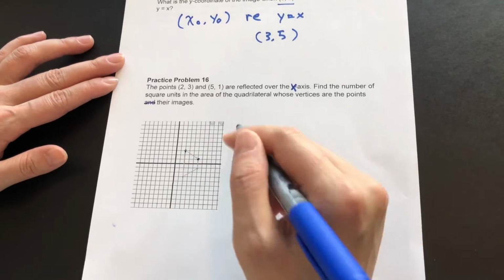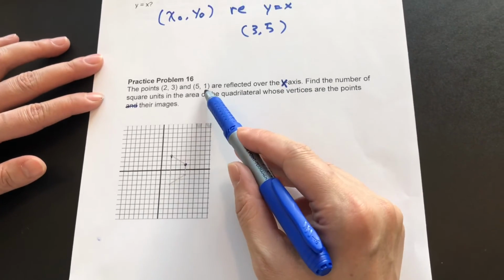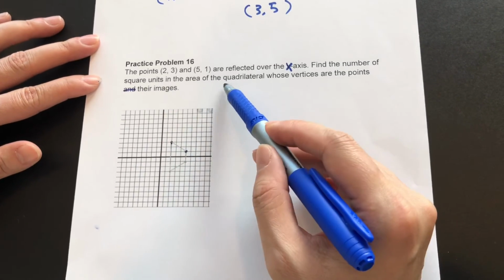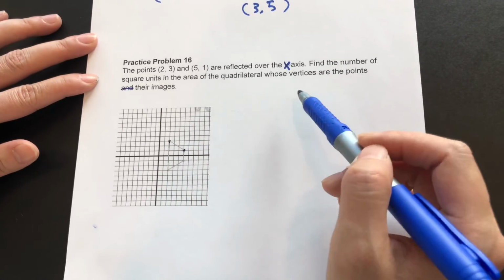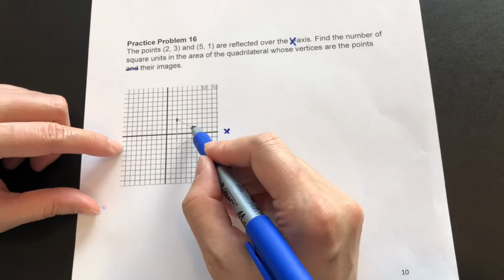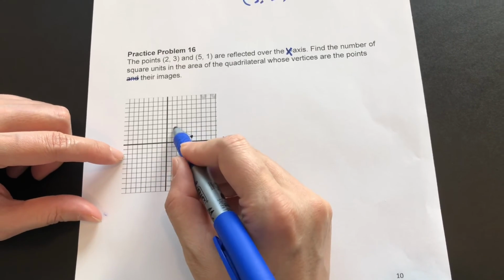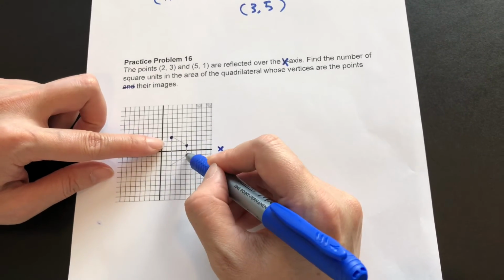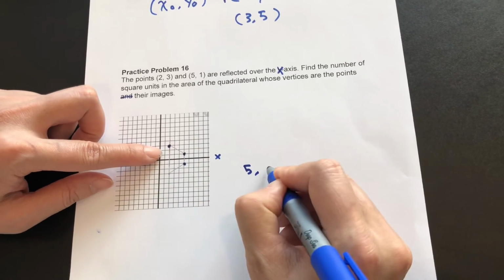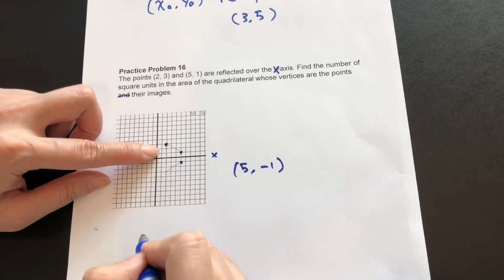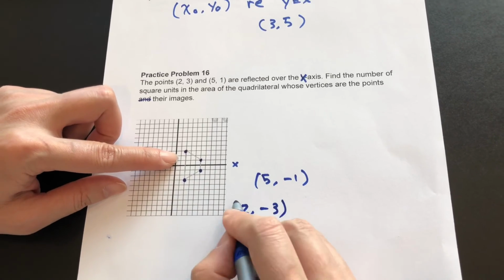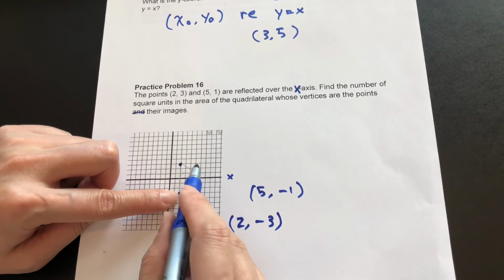Practice problem 16. The points 2, 3, and 5, 1 are reflected over the x-axis. Find the number of square units in the area of the quadrilateral whose vertices are the points and their images. Okay, reflected over the x-axis, you have 5, 1 here, 2, 3 here. The reflection of the first point would be: 5 doesn't change, y becomes negative, and this is the point. And for this point, x remains the same, and y becomes negative. Okay, in this case, we can find the area.